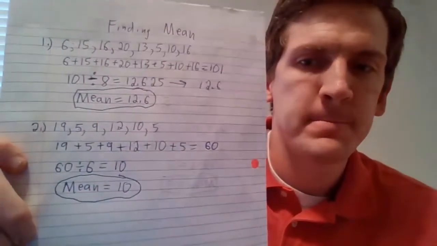Well, multiplication tables again if you don't have a calculator. 6 times 10 is 60. Therefore, 60 divided by 6 should equal 10. So on this last one, my mean is equal to 10. So there's my answer on that one.